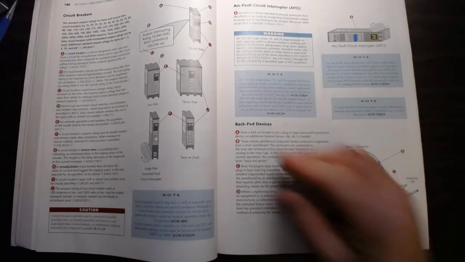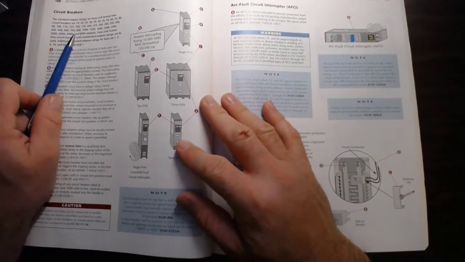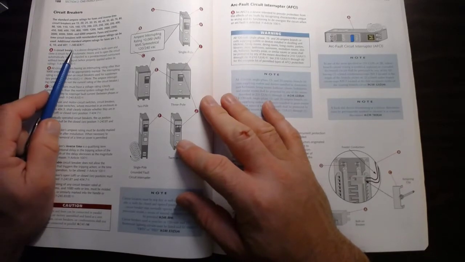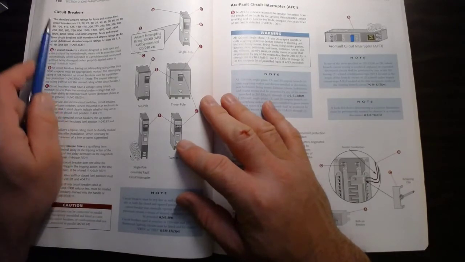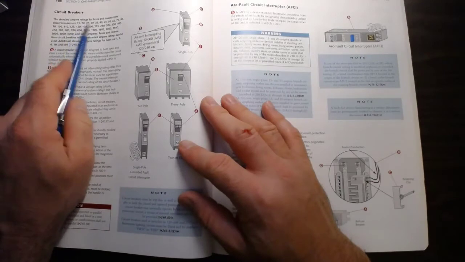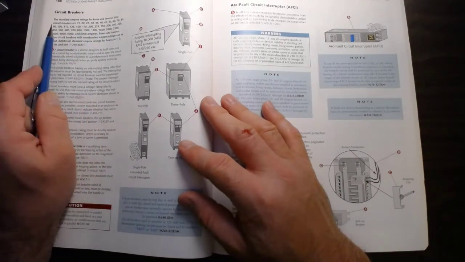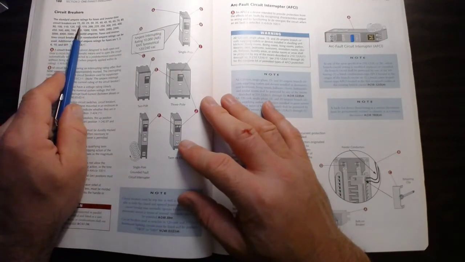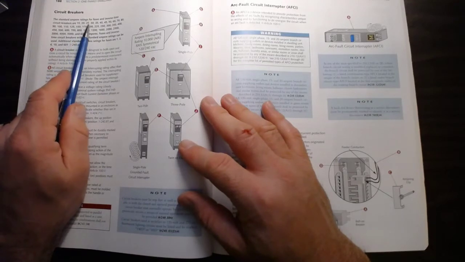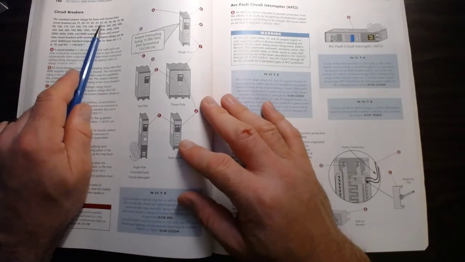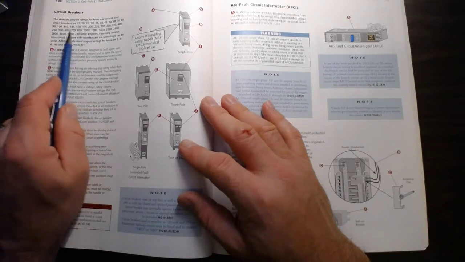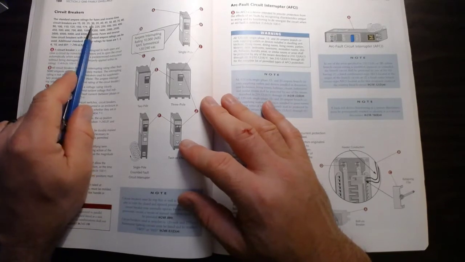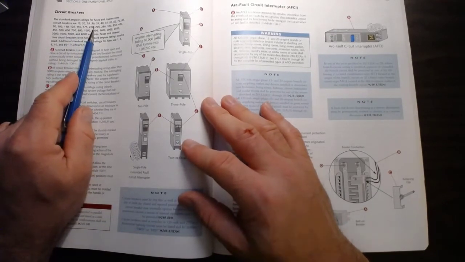Circuit breakers. So circuit breakers come in these standard sizes. This comes from 240.6(A). And it says here that the standard ampere rating of a fuse or inverse time circuit breakers are 15 amp, 20 amp, 25, 30, 35, 40, and so on. And it continues on here. We need to know this because this is what the manufacturers make those breakers in.